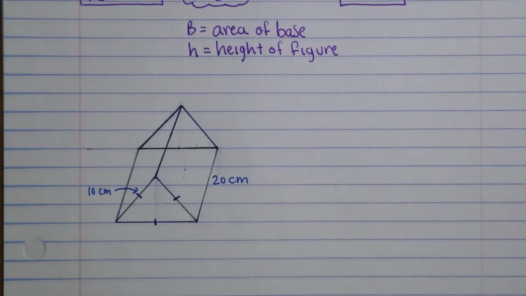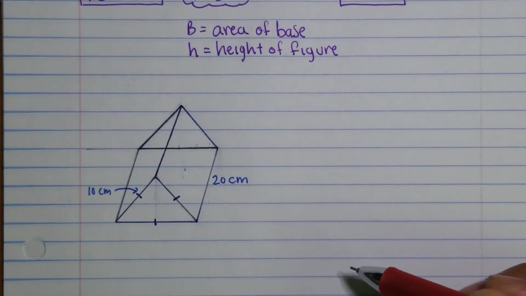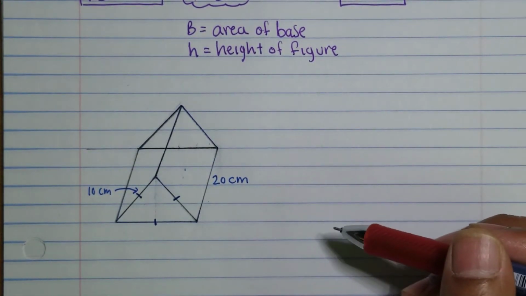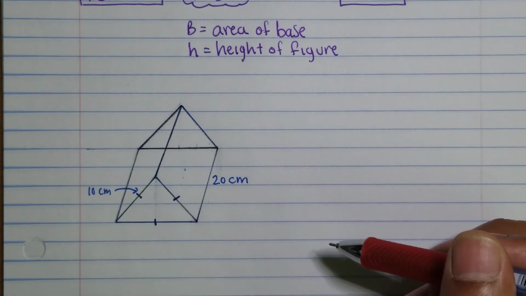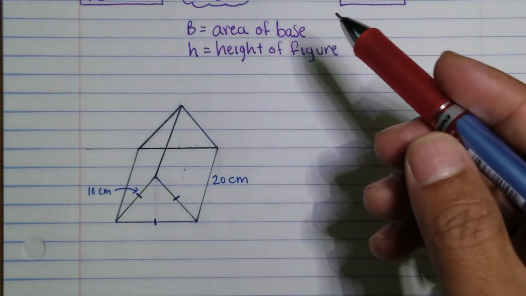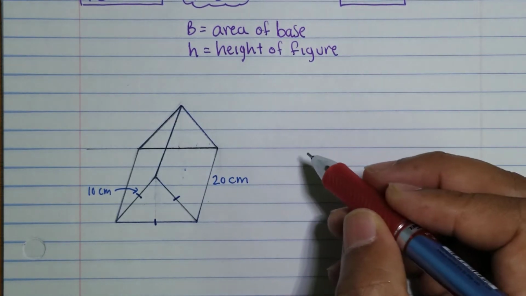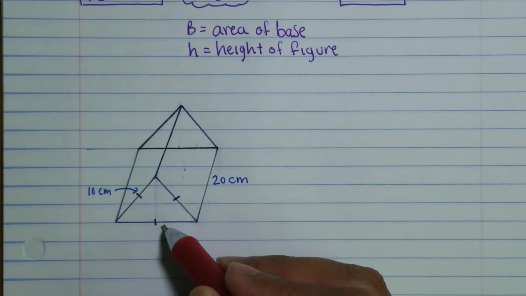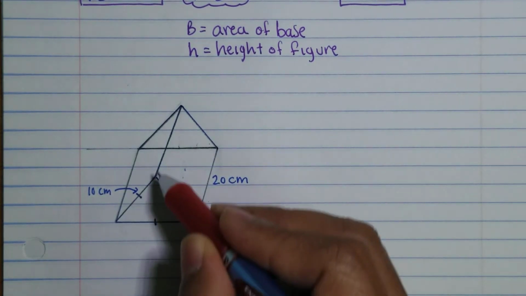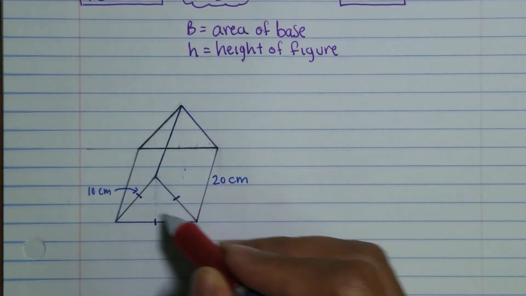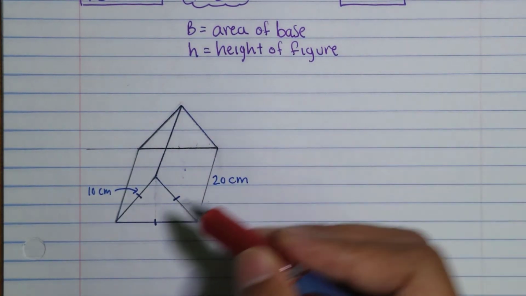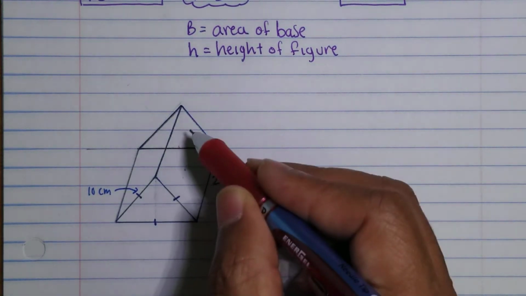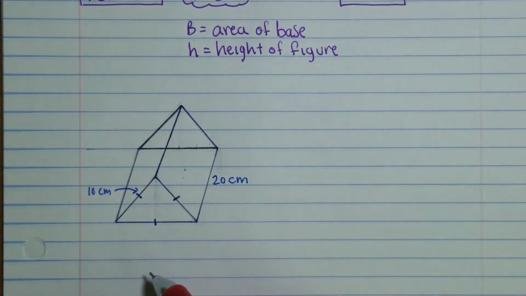Now I'm going to go back to two concepts that I covered in class during the six weeks, and I hope you remember them. Notice that we're given these markings on this triangle. Those markings mean that all three sides are equal. Since all three sides are equal, this is an equilateral triangle, so the bases of this prism are equilateral triangles.